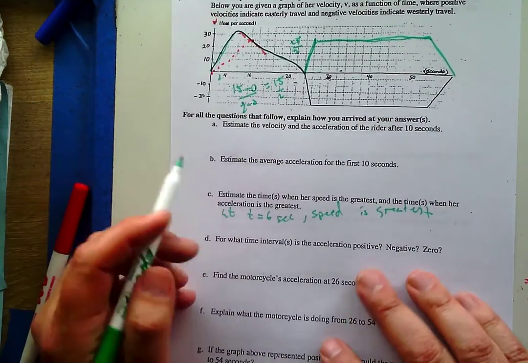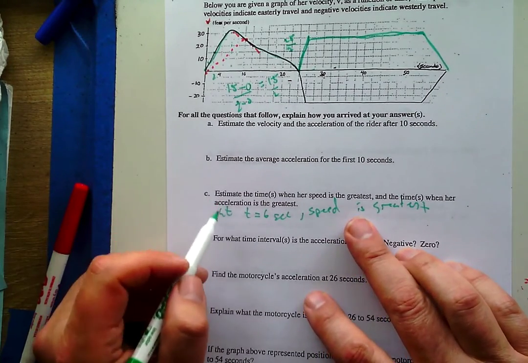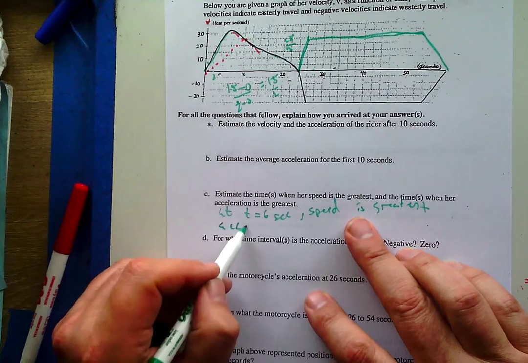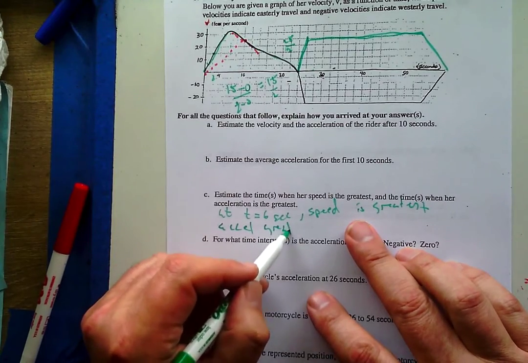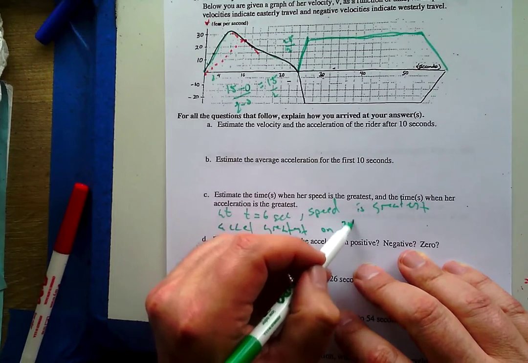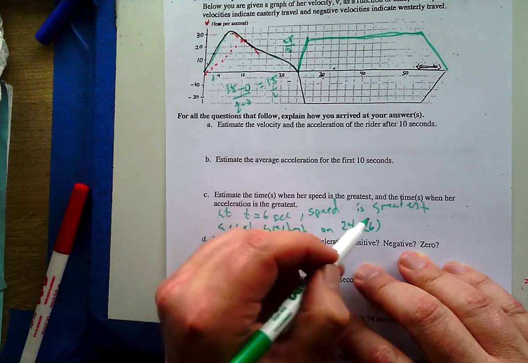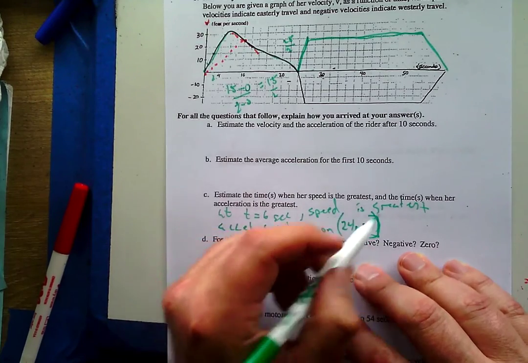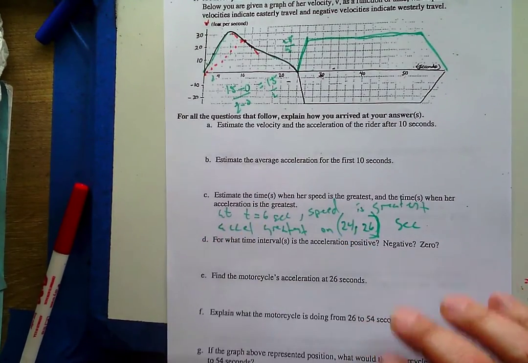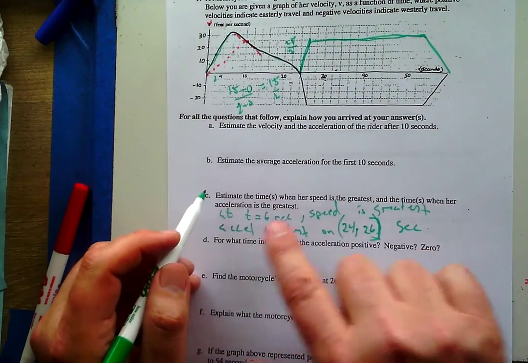So I'm going to say that acceleration is the greatest on 24 to 26 seconds. Does it ask what that acceleration is? Times when her acceleration is greatest.